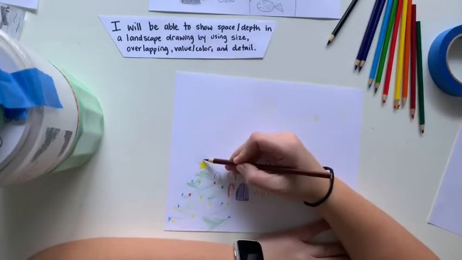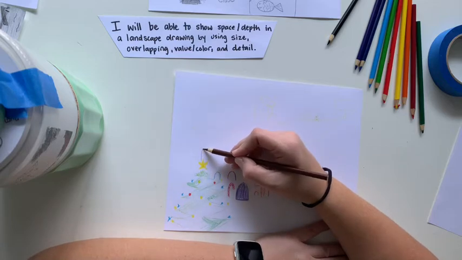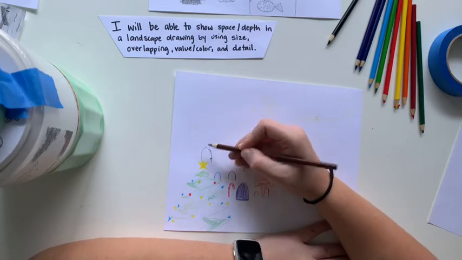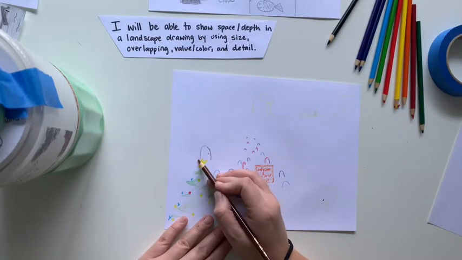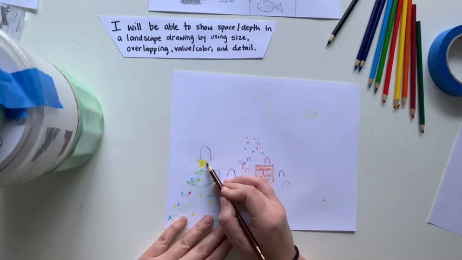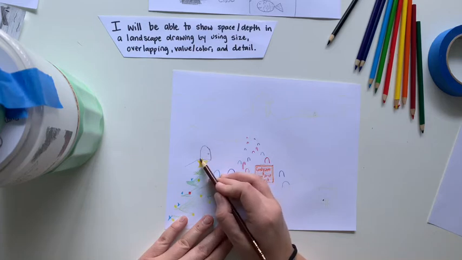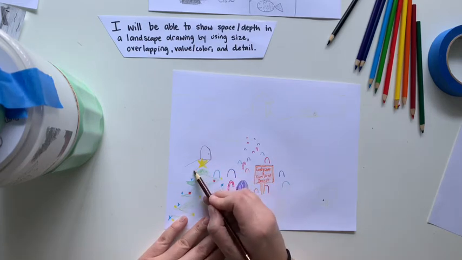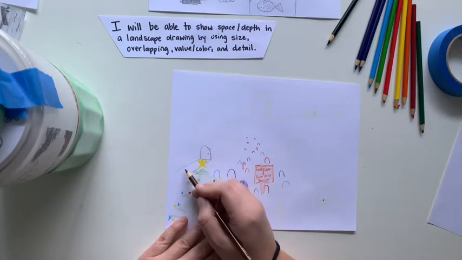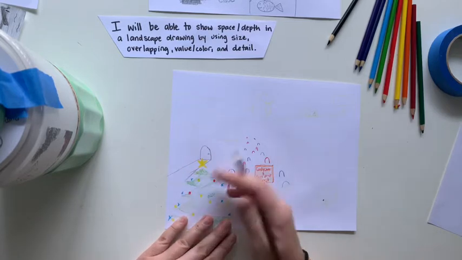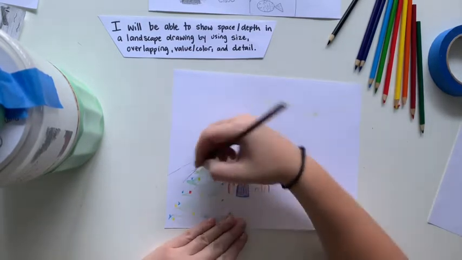So now it's time for me to do my gingerbread house. I'm going to start with my gingerbread door. I kind of want to have a little walkway coming from my door, but there is a star in the way. So I know my star is in front. So I have to be very careful not to color on top of my star because it's overlapping this pathway here.